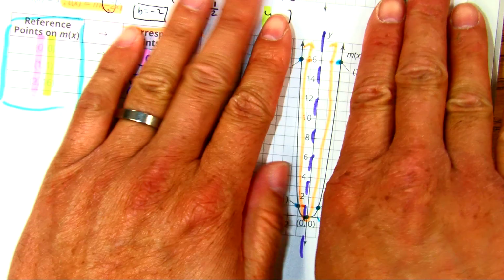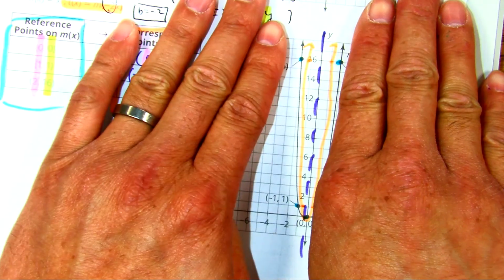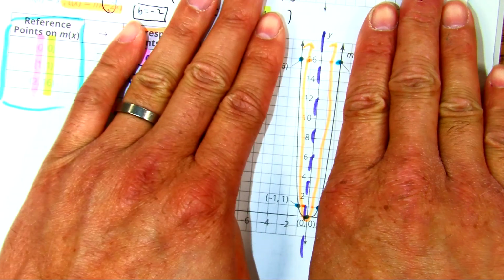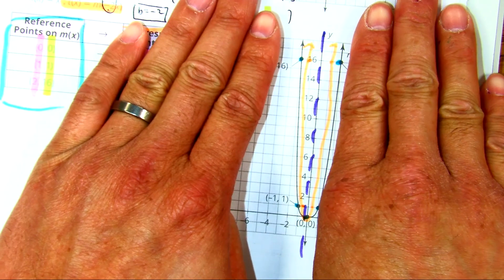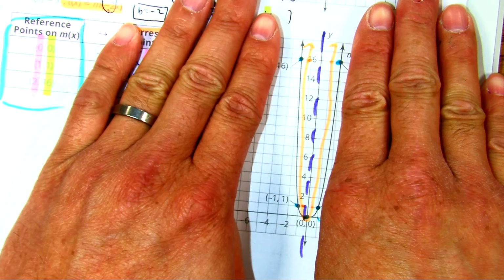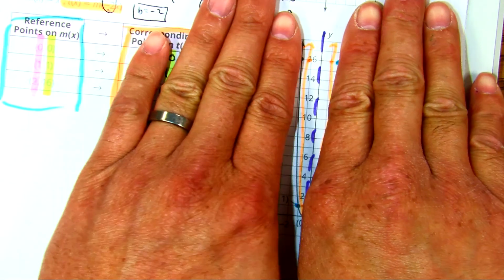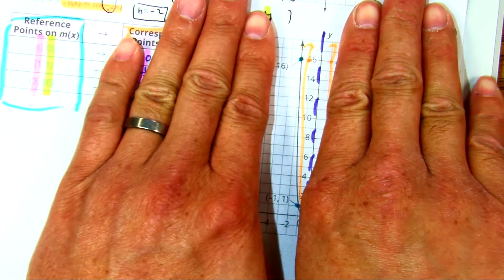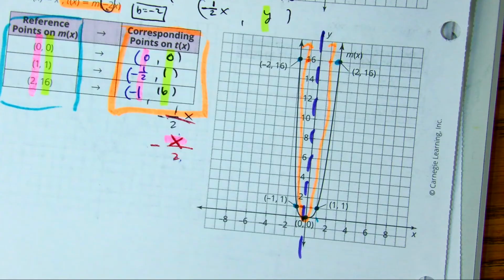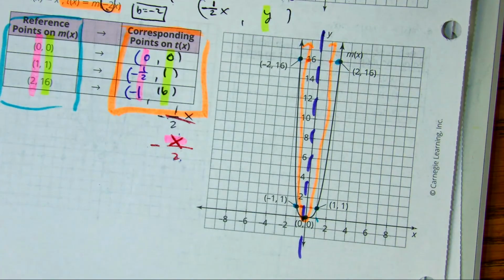Here's my analogy. Pretend you're walking to your next class with 2 football players, and you're in between them, and they decided to do what? They tried to squish you. Your graph is becoming skinnier, and there you have an example of horizontal compression.